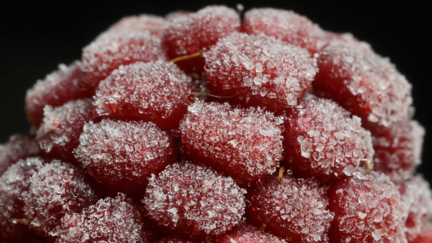Now let's move on with this frozen pack of berries. This has two great advantages. The first is you have several different objects to photograph, and the second is they have a really nice ice crust on the berries.